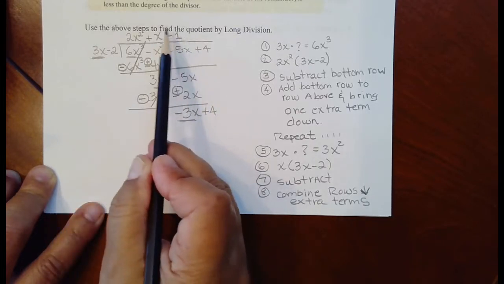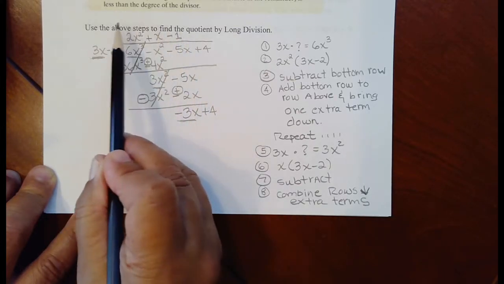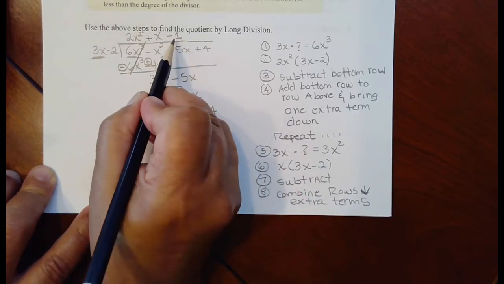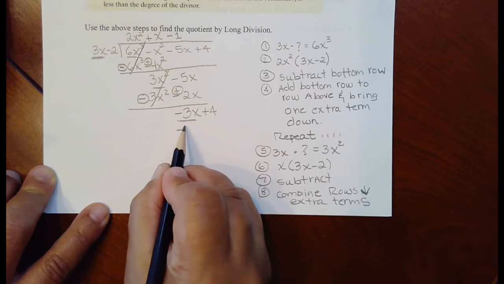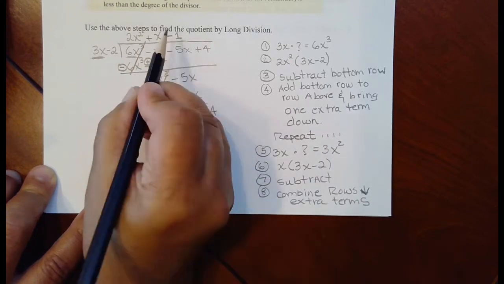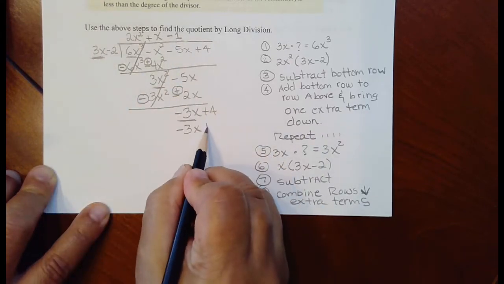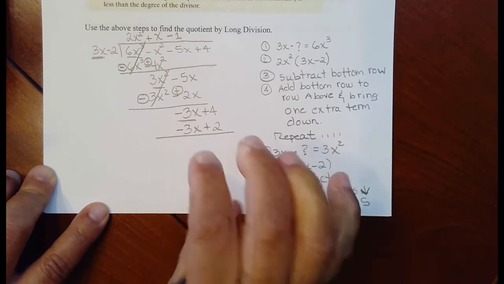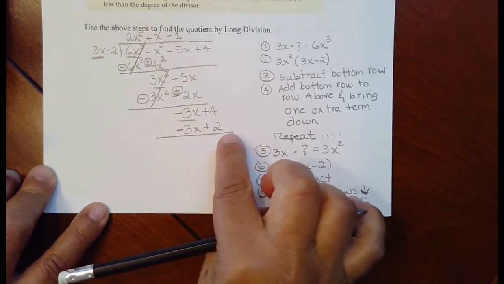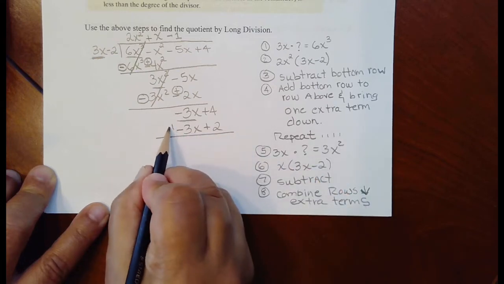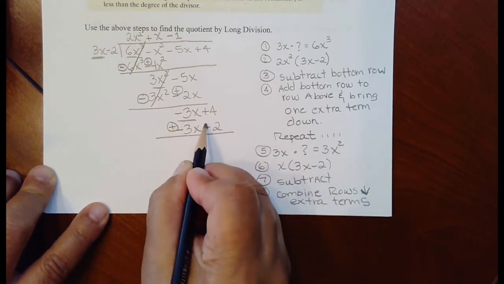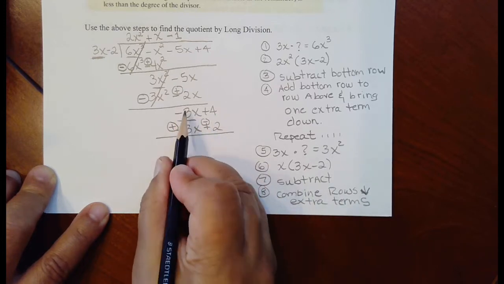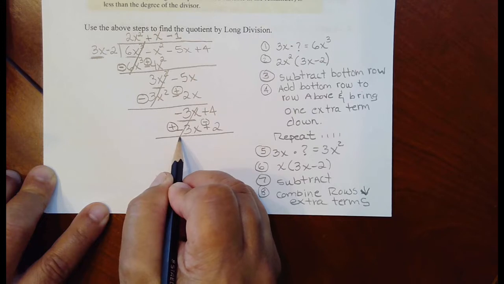Don't forget that subtraction step. You're subtracting the entire bottom row, which really just means switch the signs of each of those terms and then combine it with the row above. So negative 3 plus 3, that cancels. Positive 4 minus 2 is 2. And now you can't go anymore. There's no way to multiply 3x by anything that would turn into just a 2. So these are the names of everything that is here.